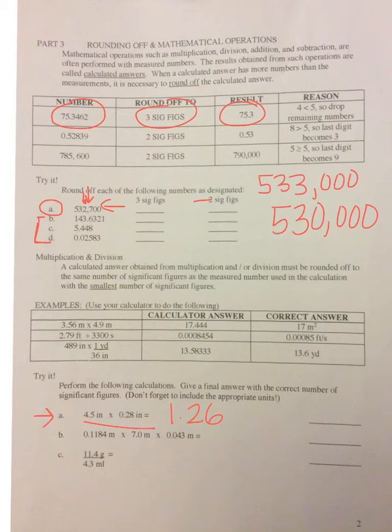Now we have to round this answer to the proper number of sig figs. We look at both of the numbers in the calculation, and we round our answer to the one that has the least number of sig figs. How many sig figs are in 4.5? That one has 2 sig figs. How many sig figs are in 0.28? 2 also.